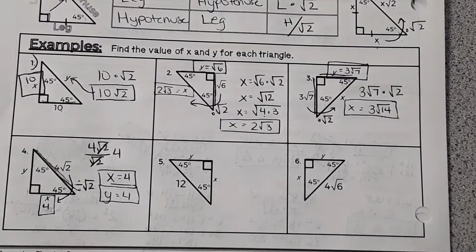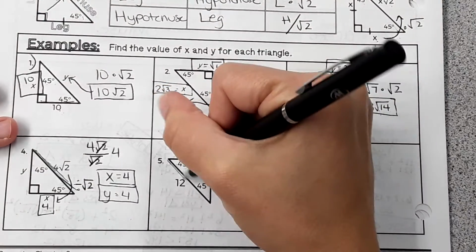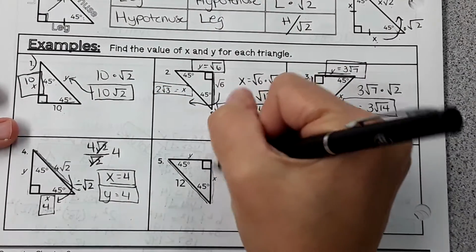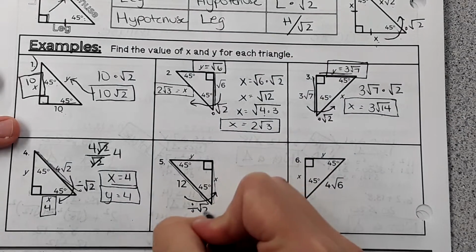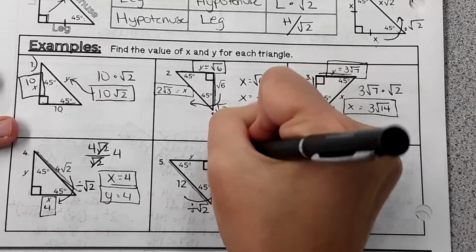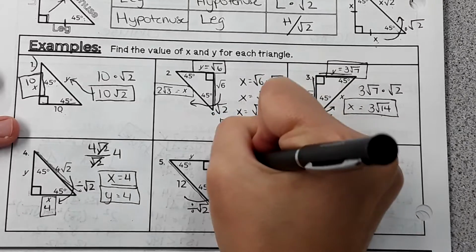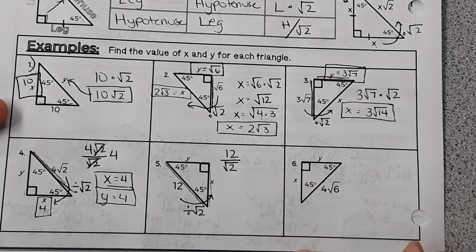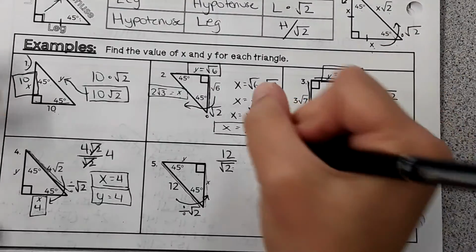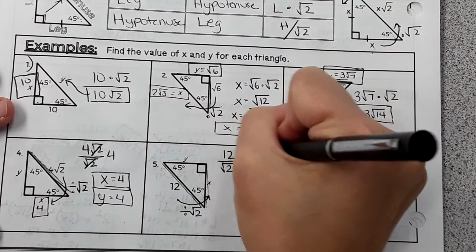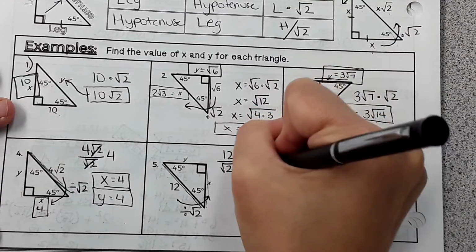Okay, number 5, we're given the hypotenuse again. We have to find the length of the leg. We do have to divide by square root of 2. So we're going to do 12 divided by square root of 2. Now we can't leave the radical in the denominator, so we're going to simplify by multiplying by square root of 2 over square root of 2.